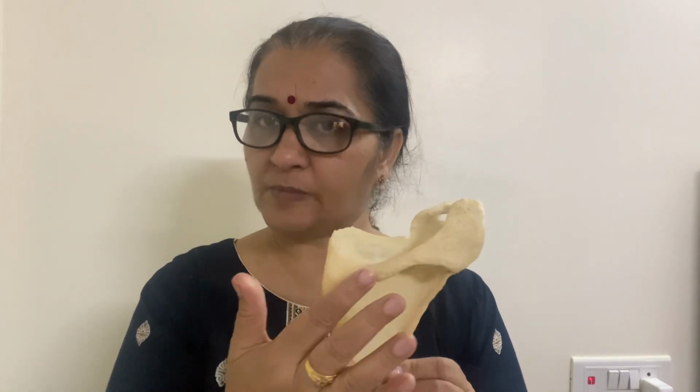This dorsal surface is bearing the spine, which divides the dorsal surface into two fossae, that is Supraspinatus Fossa and Infraspinatus Fossa. These two fossae communicate with each other through a notch which is known as the spinoglenoid notch. So a communication is there. This is Supraspinatus Fossa, this is Infraspinatus Fossa.